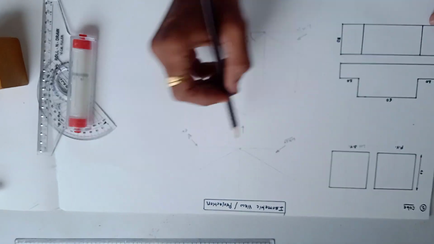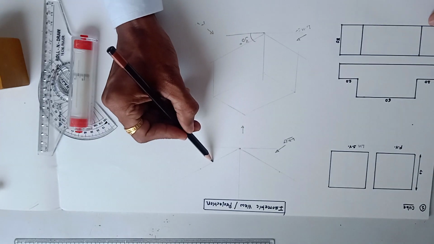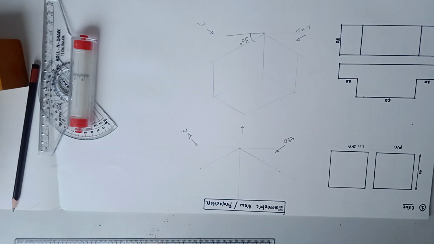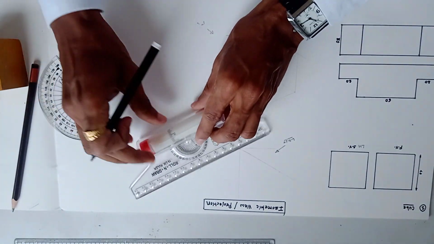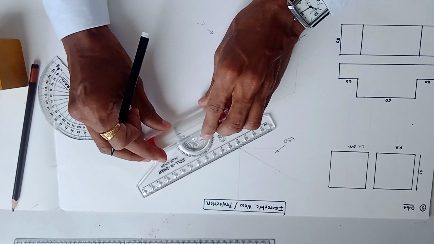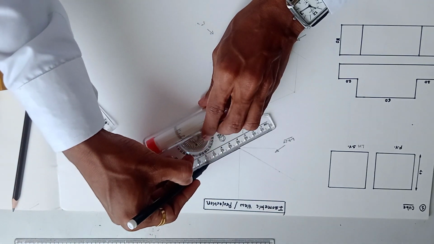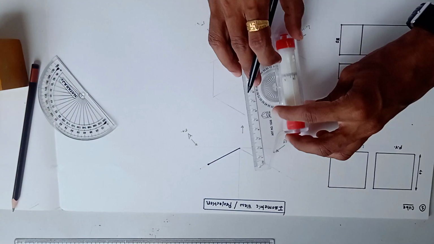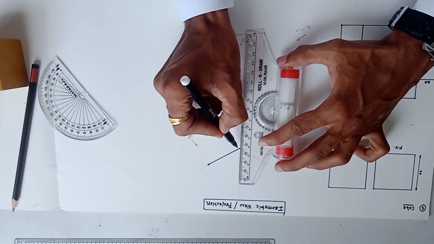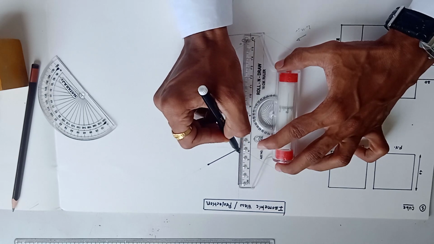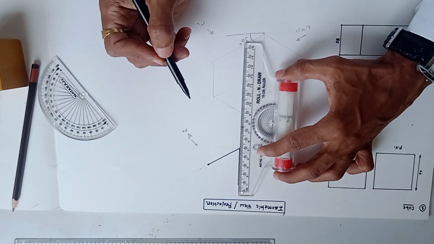Now refer to the dimension, it is 40. So this line must be 40, and again the height is 40. From this corner, draw a line of 40 mm. Then along the y direction, again the height is 40 mm.